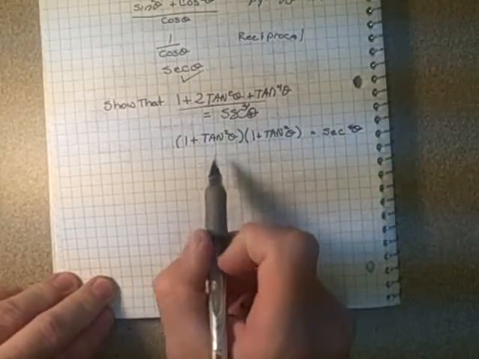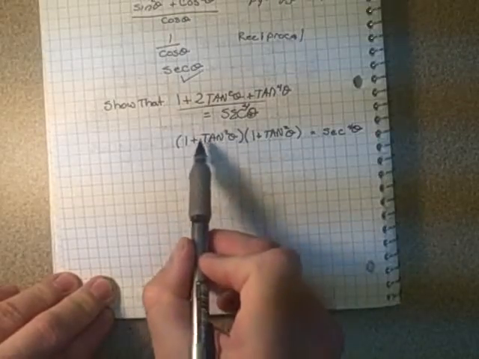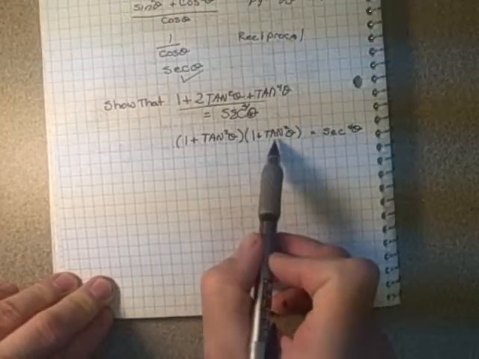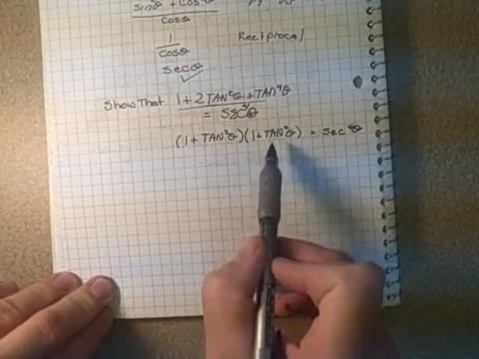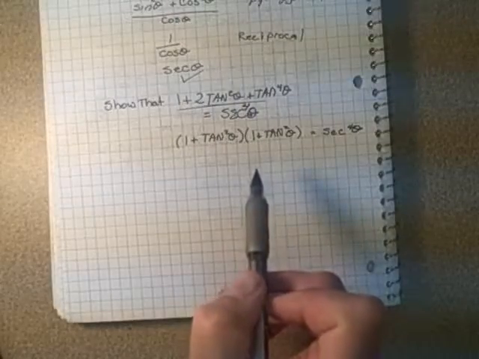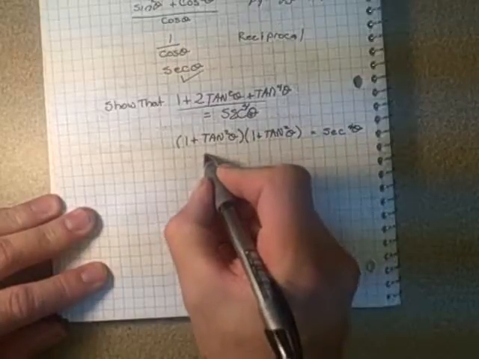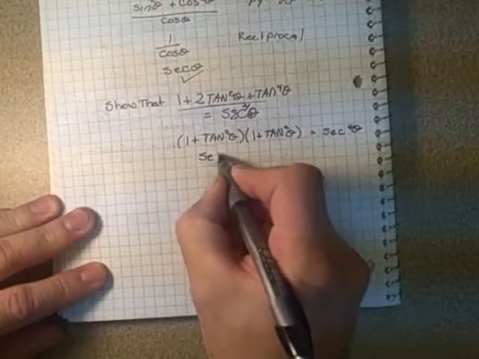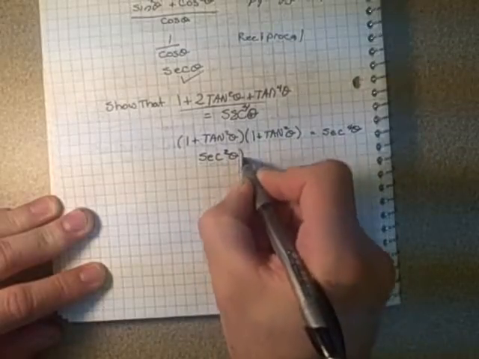In our problem, once we get to this point, what does 1 plus tan squared equal in an identity? We look at our Pythagorean identities, and lo and behold, that's secant squared. So each of these represents secant squared theta by the Pythagorean identity.